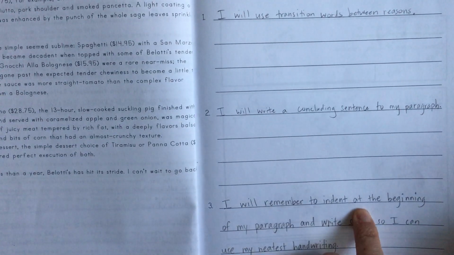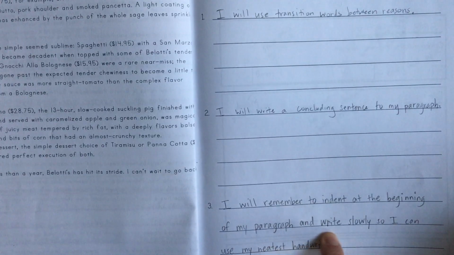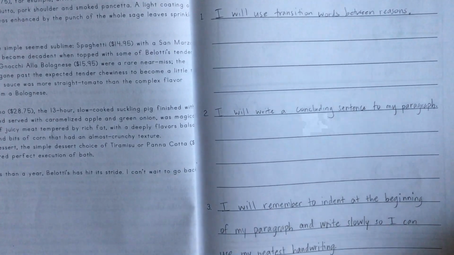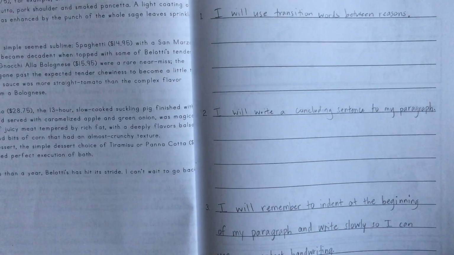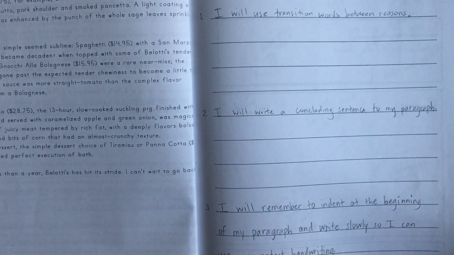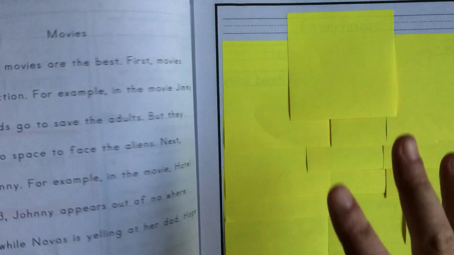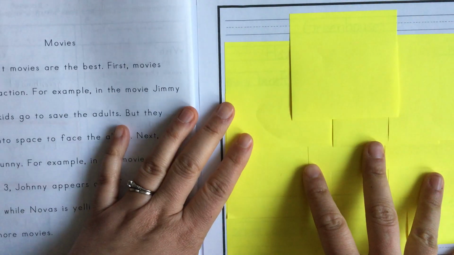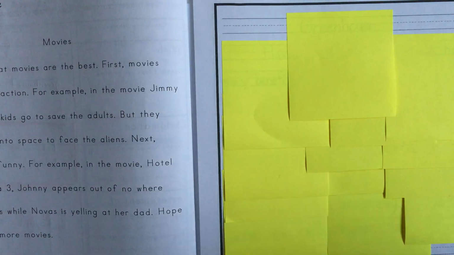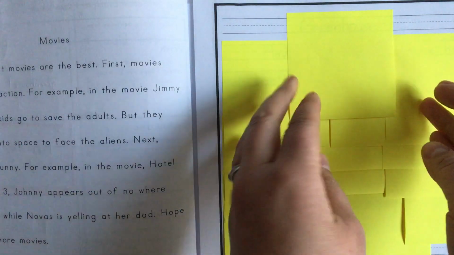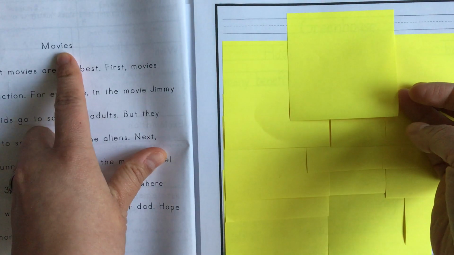I will remember to indent at the beginning of my paragraph and write slowly so I can use my neatest handwriting. Now, I thought about this one, which is why I thought about making sure that I write it ahead of time. That way I'm not rushing to try to make the video end sooner. I can take my time and use my neatest handwriting. So, here we go. First thing is title.